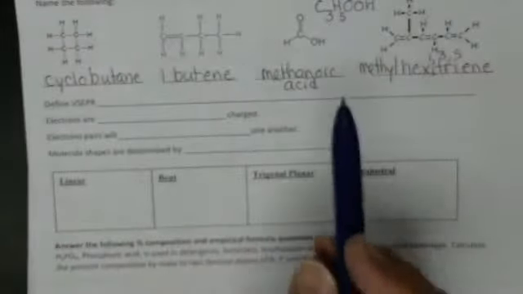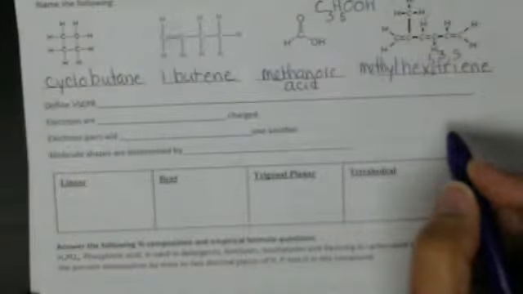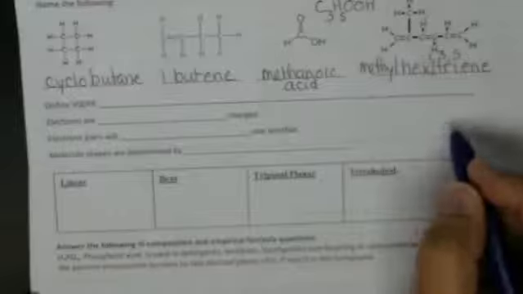Okay, so back to unit 4B, I believe, and these really only apply to covalent bonds. Remember, because in our ionic bonds, the electrons aren't shared, they're transferred.